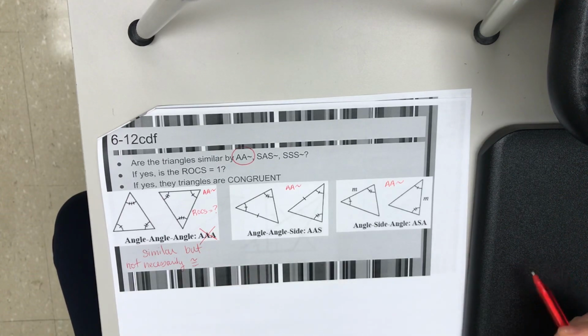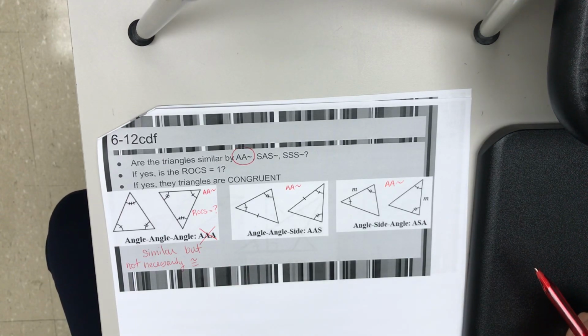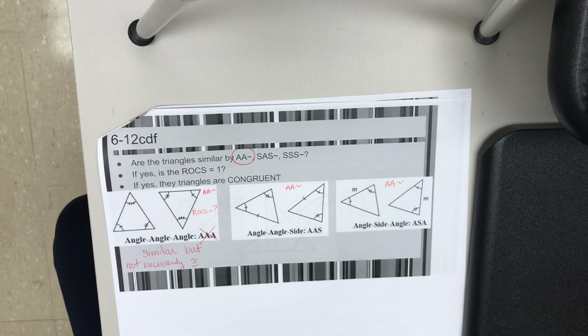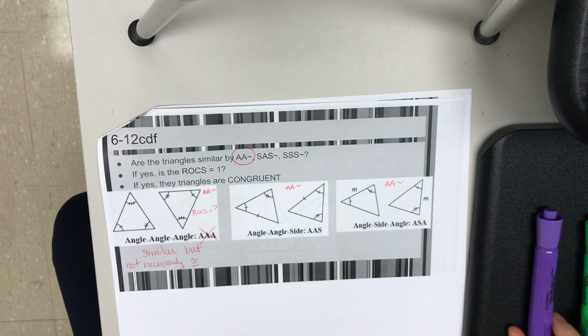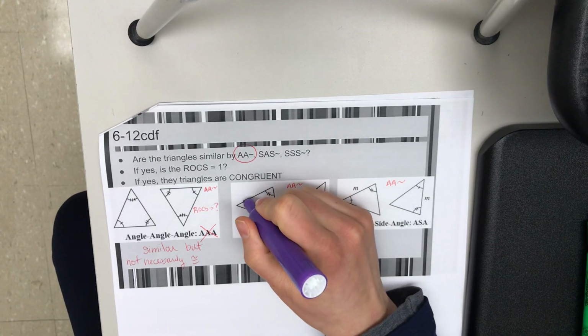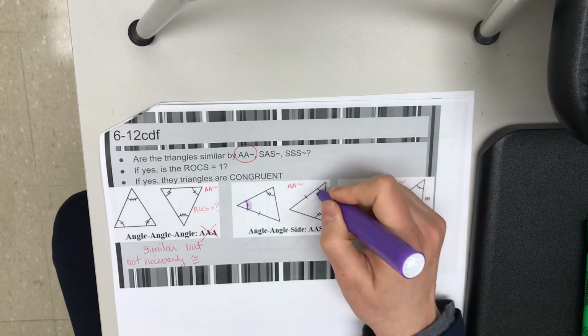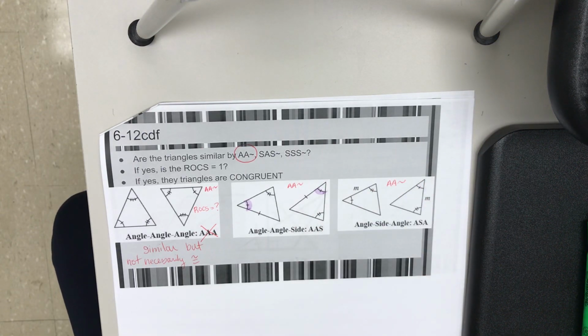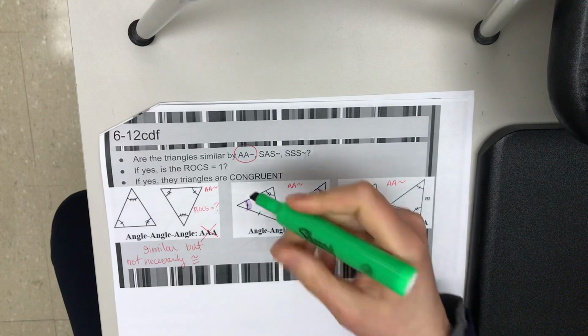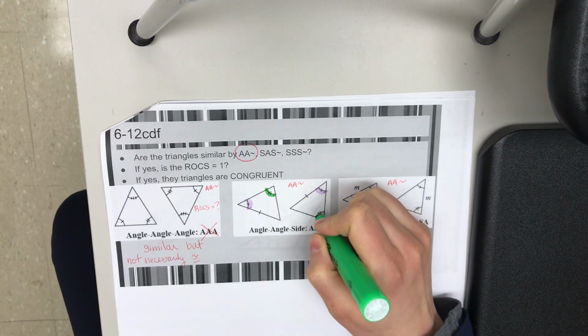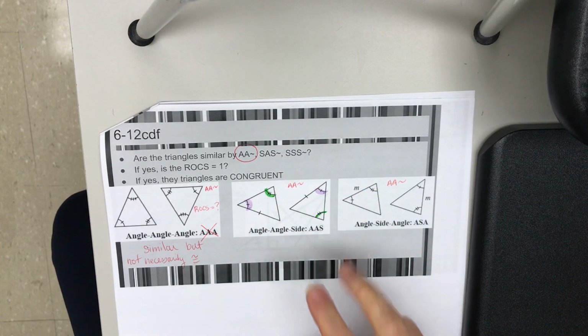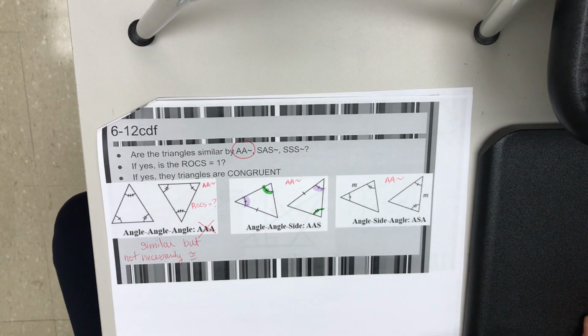Okay? So AAA is not a congruence shortcut. Let's look at the second one, okay? Again, it is important that you see and understand this. I'm gonna make purple an angle with one mark. Those are definitely the same. This angle with 2 marks, this angle with 2 marks. So those two right there prove angle-angle similarity.